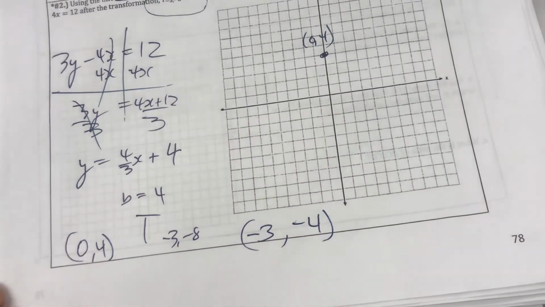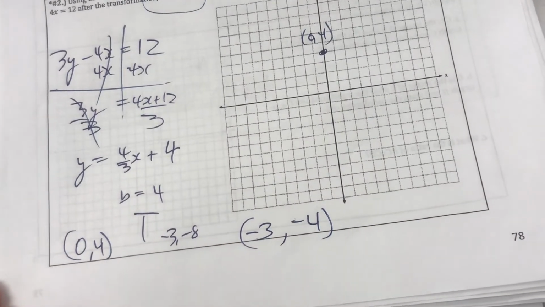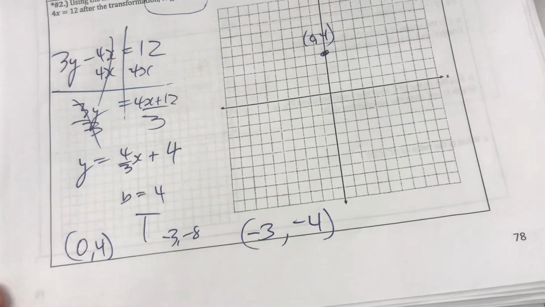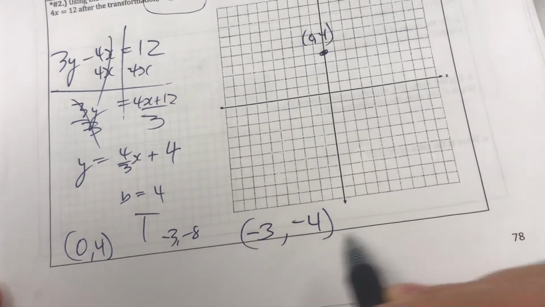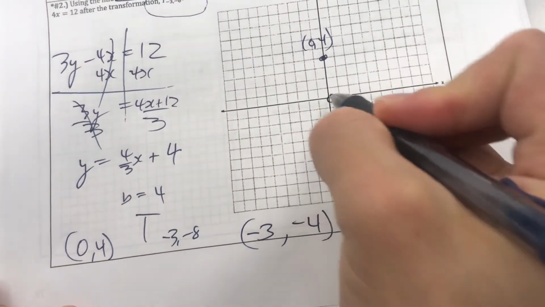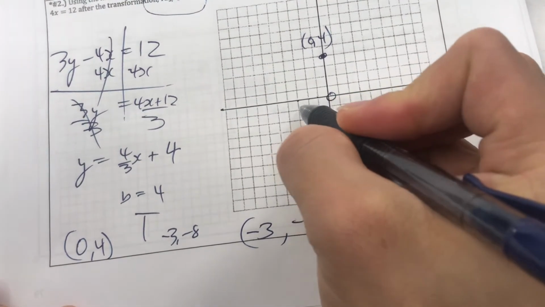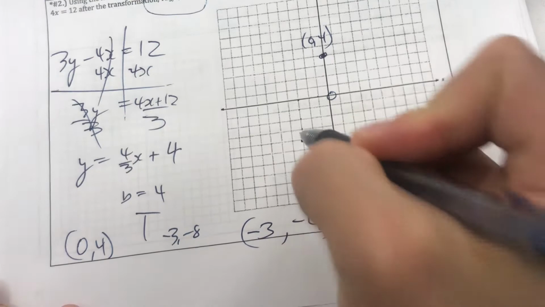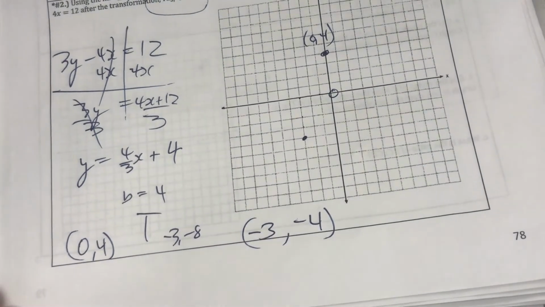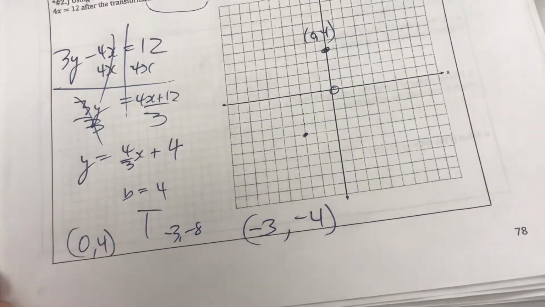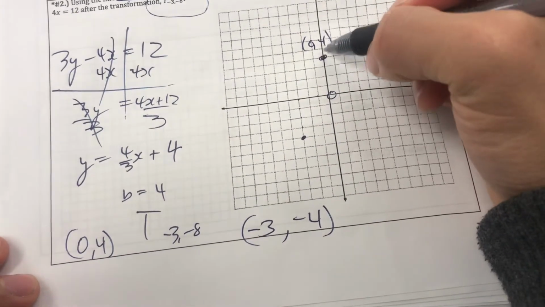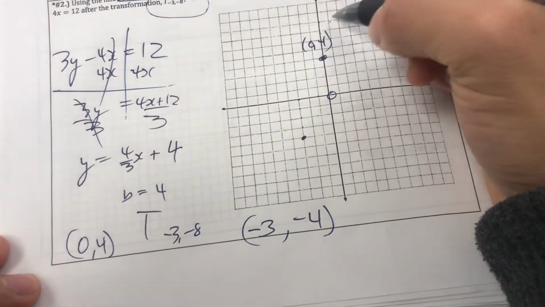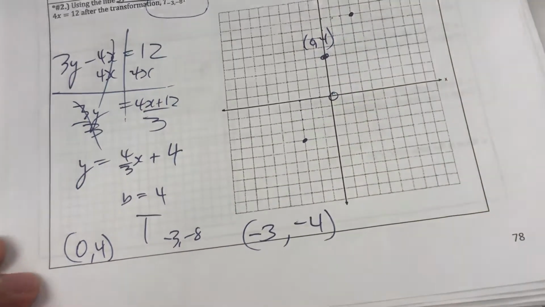So what's the new y-intercept after this? Well, the new y-intercept is actually going to be (-3, -4). So start at 0, 1, 2, 3, then 1, 2, 3, 4. There we go. That's the new point (-3, -4), and that's pretty much it. Actually, they kind of wanted you to graph all this. So up by 4, over by 3. So 1, 2, 3, 4, 1, 2, 3. And then that's your line right there.